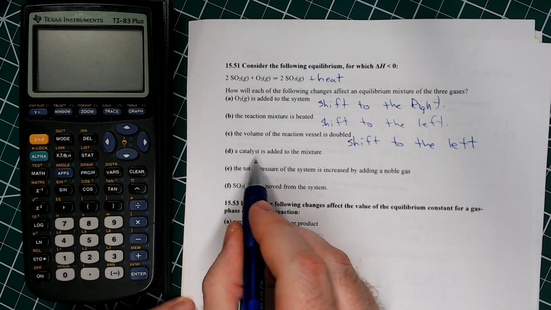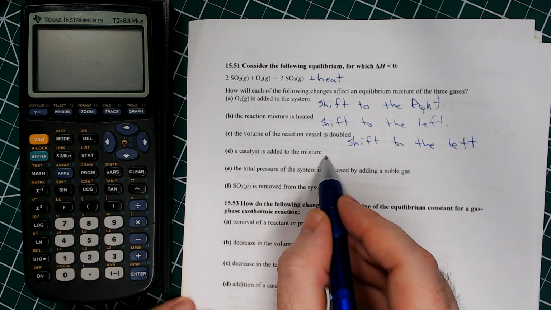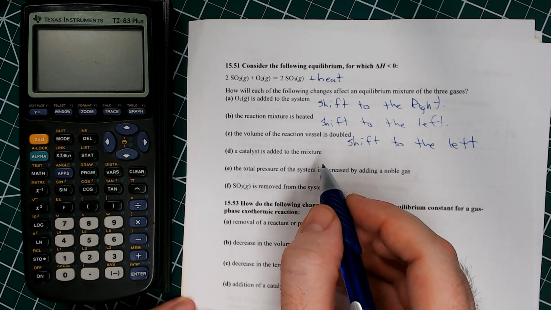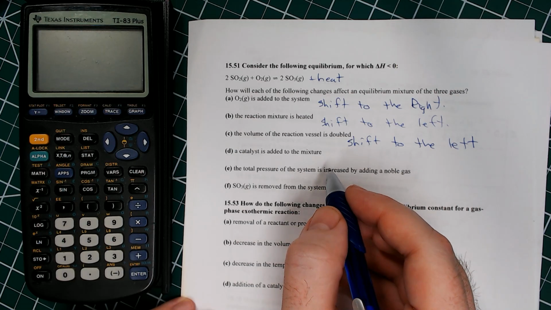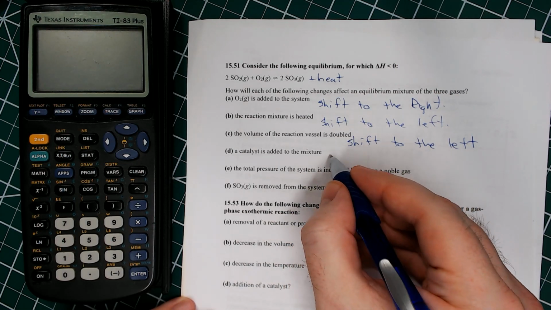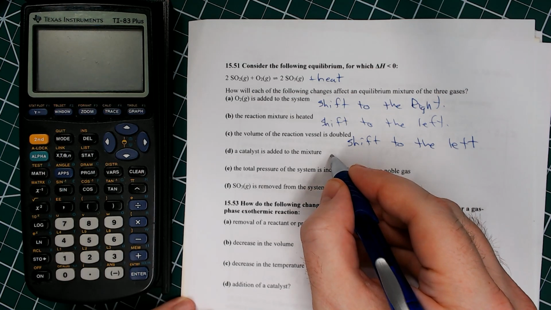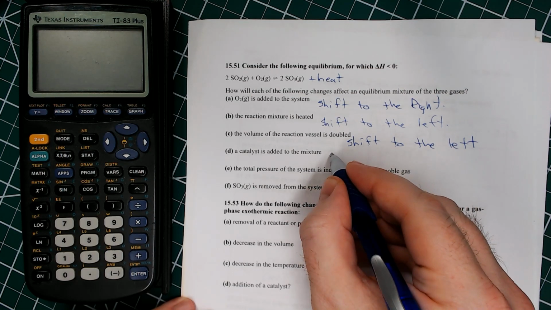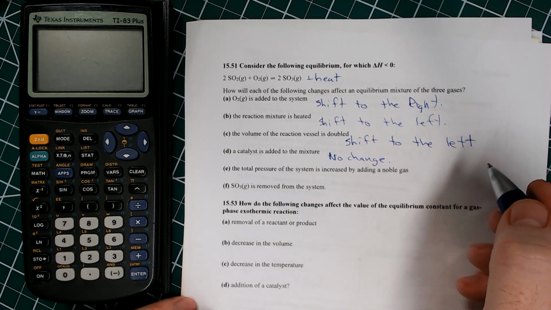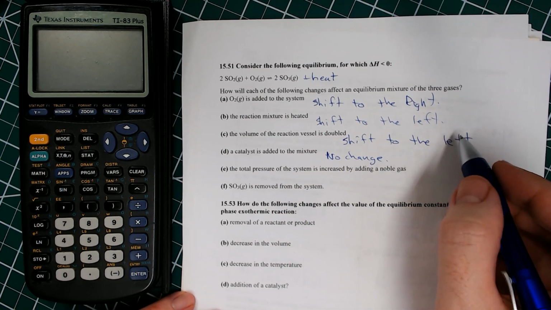All right, D, a catalyst is added to the mixture. Now, as we just saw, the effect of a catalyst is that it gets to equilibrium faster, but it does not affect the position of equilibrium. So how will it affect? It will be no change. If it was already at equilibrium, there will be no change.